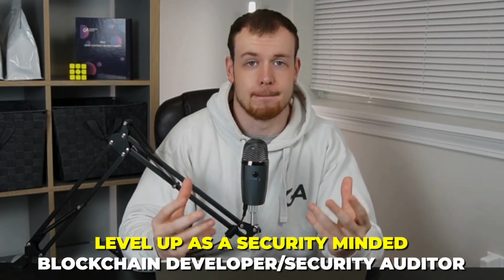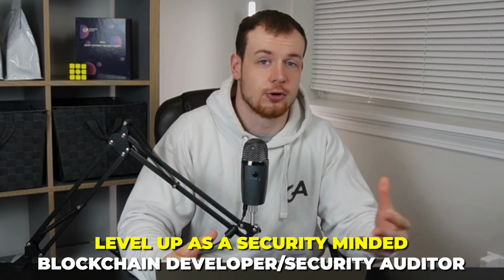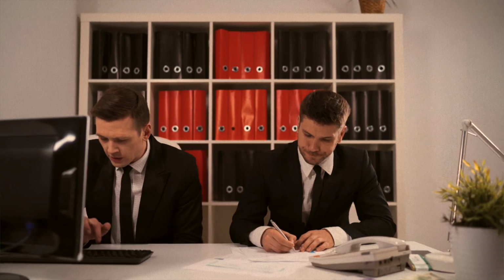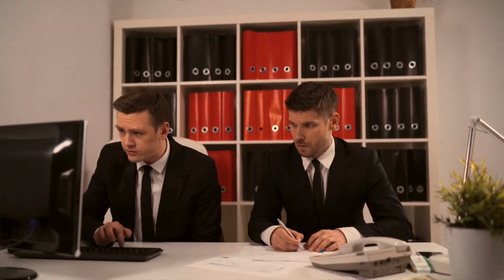The best way to level up as a security-minded blockchain developer or security auditor is by watching other security engineers work and learning from how they tackle a code base. But oftentimes, unless you manage to join a team of skilled security engineers or just so happen to work alongside some of the top tier security researchers in the space, it can be hard to get a chance to peek over the shoulder of a fellow auditor.